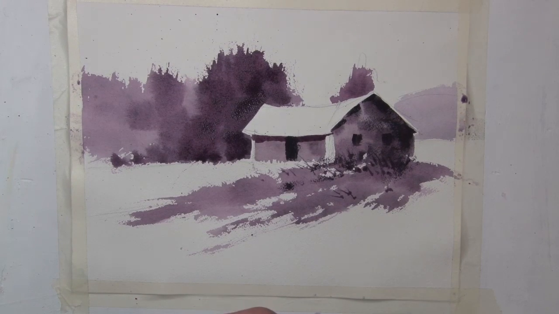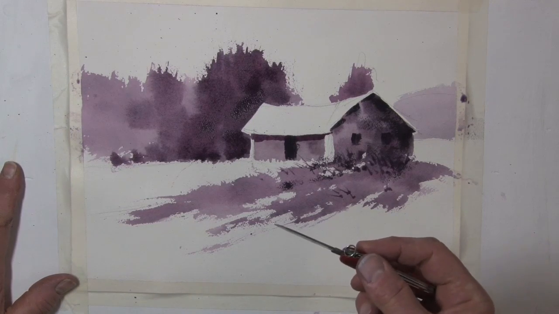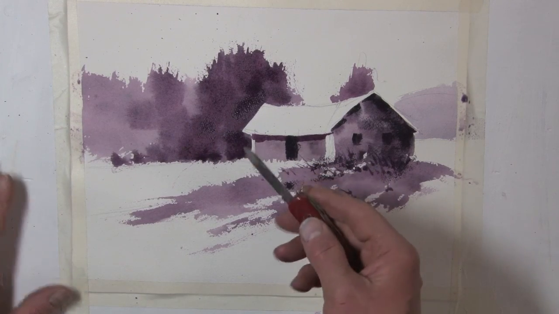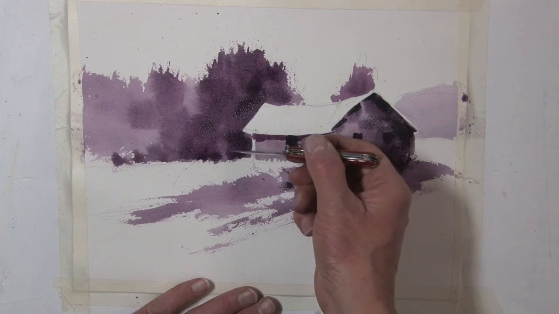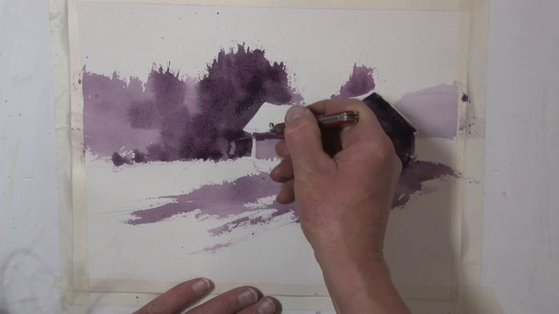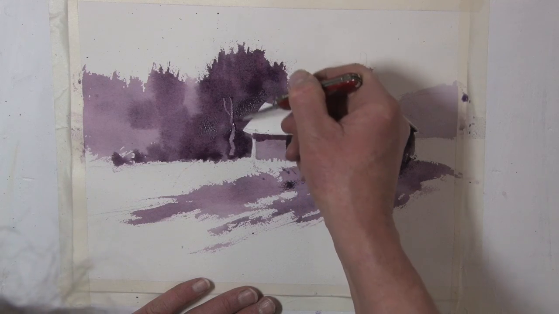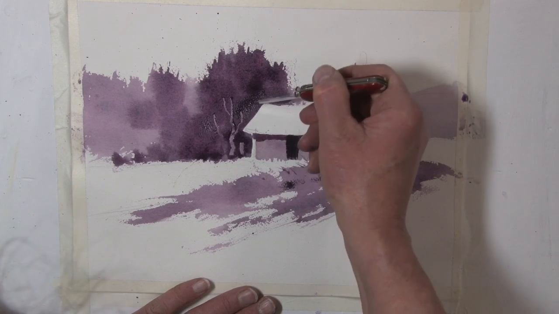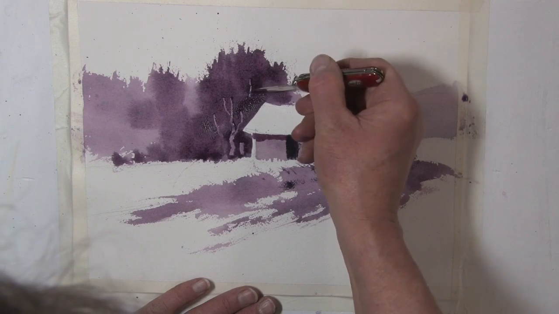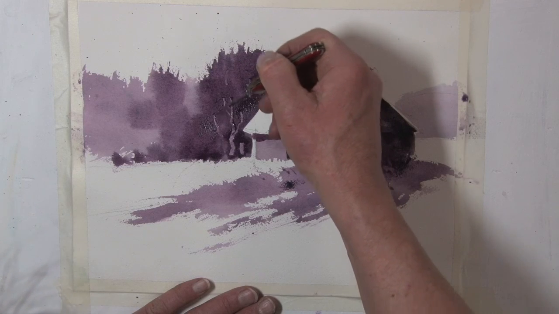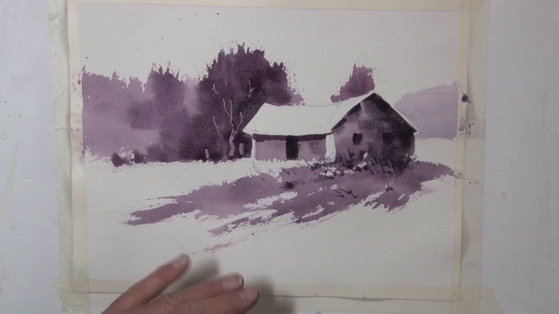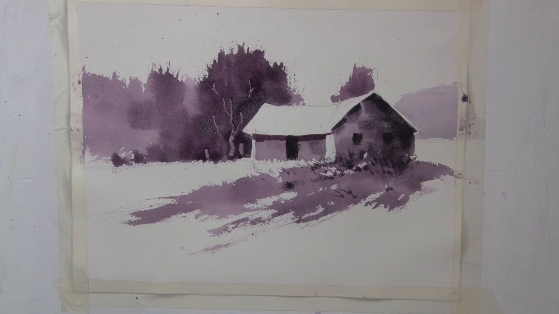Because I have a wet wash here, it's a time when I can take my little pocket knife here and do some scraping, just to get a little bit of variety back there.